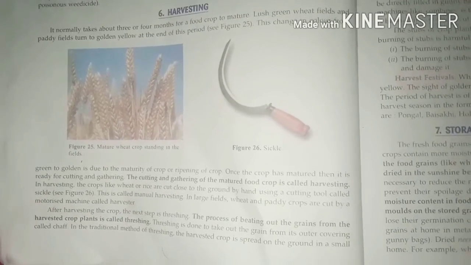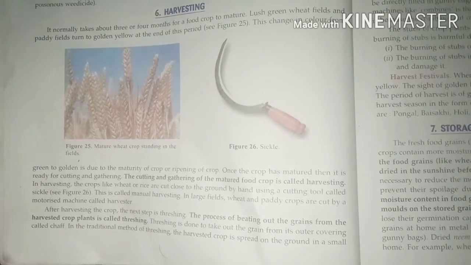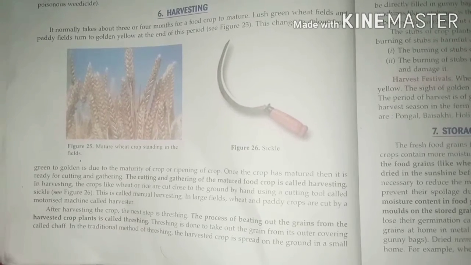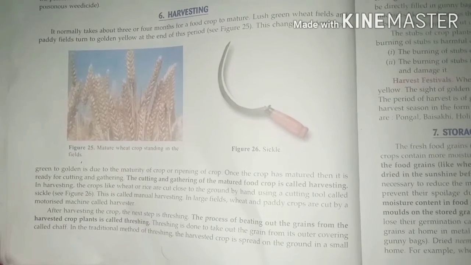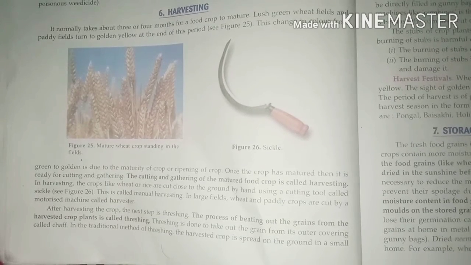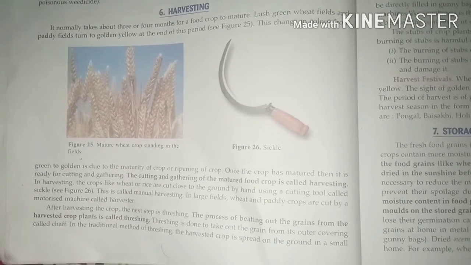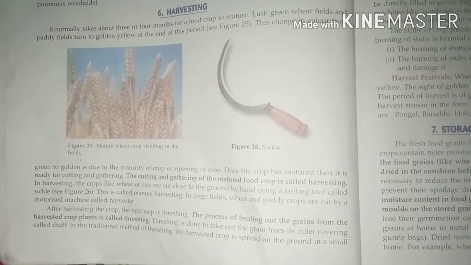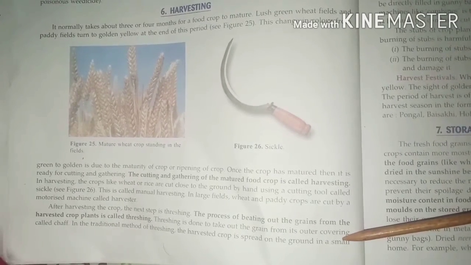So the threshing process is done by beating out the grains from the harvested crop plant. Threshing is done to take out the grain from the outer covering that is known as chaff.